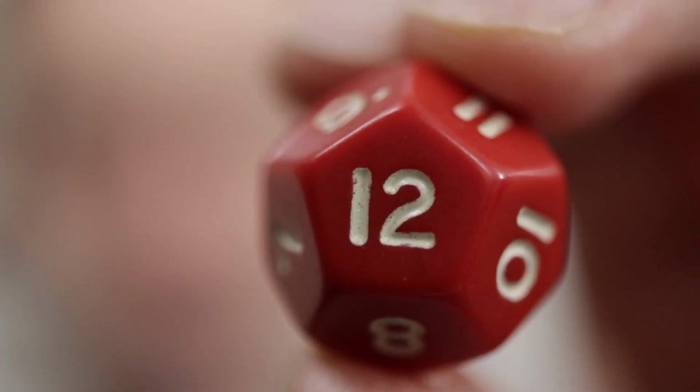Unsure of what you should use the D12 for? Well, for one thing, it's got the same amount of sides as the months in a year.